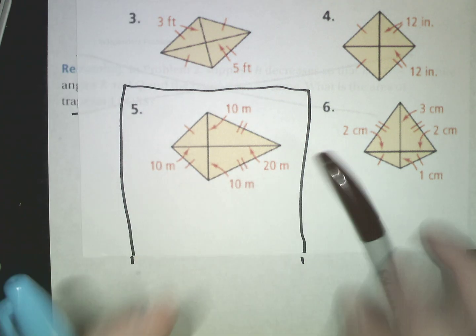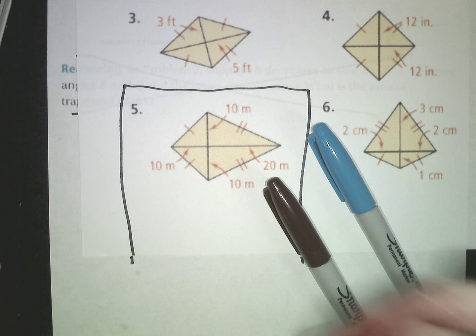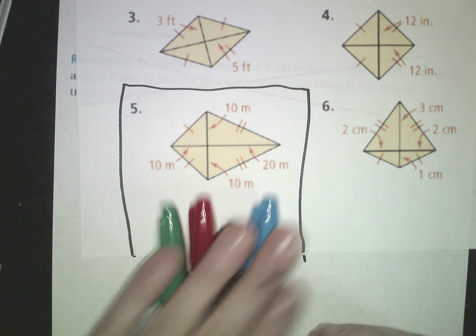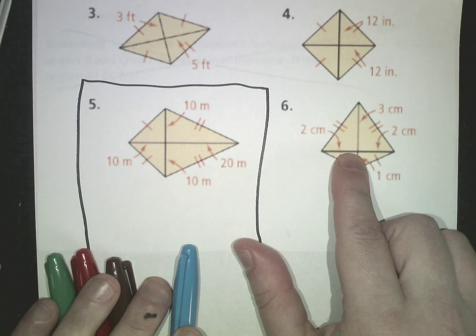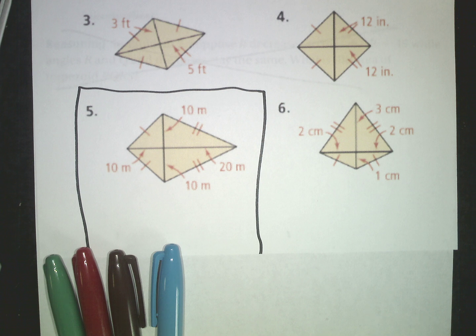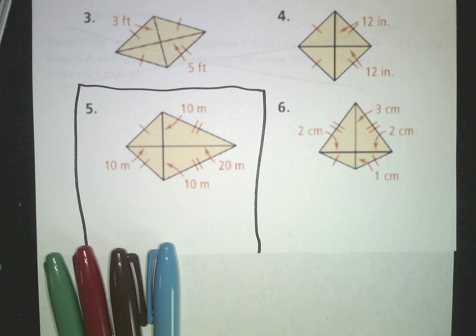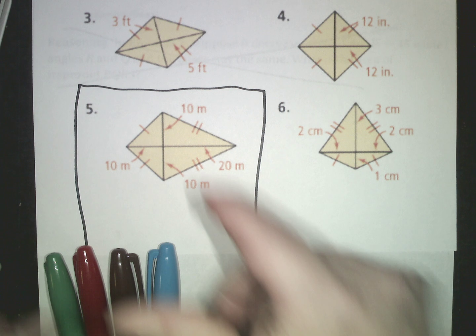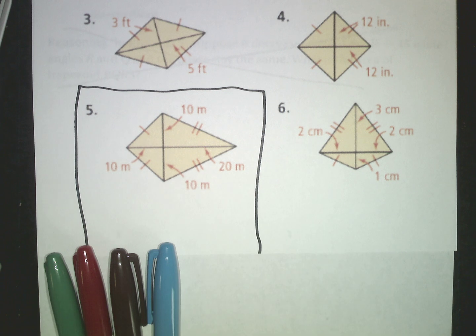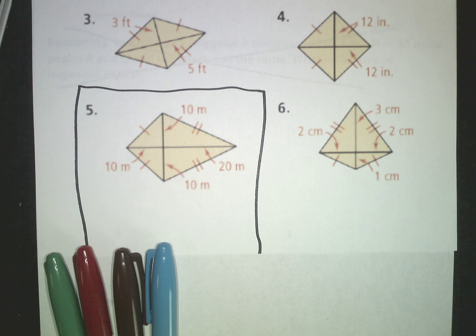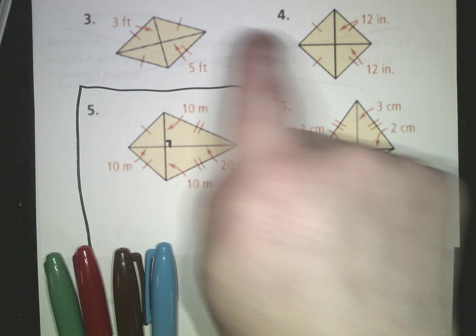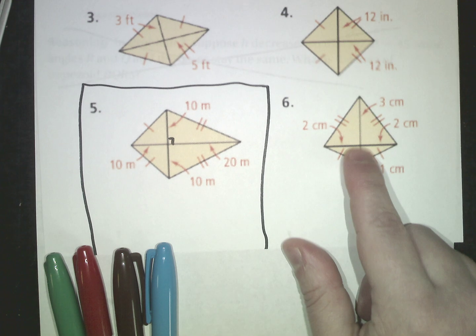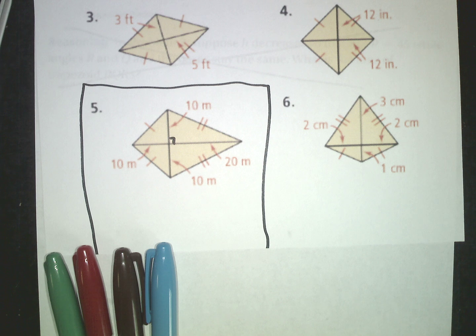Okay, so I got 4 colors. 1, 2, 3, 4. And I look at this shape. It's a kite, obviously, because it looks like a kite. Remember, it can be upside down like this, too. So a kite has these little crosses in it. They're always there. These are called the diagonals. And what's interesting about them is that they meet at 90-degree angles. If you really looked at them close, this would be a 90-degree angle. They'd all be 90-degree angles. If you look at my other kites in these examples, they all meet at 90-degree angles. That's what makes a kite a kite.